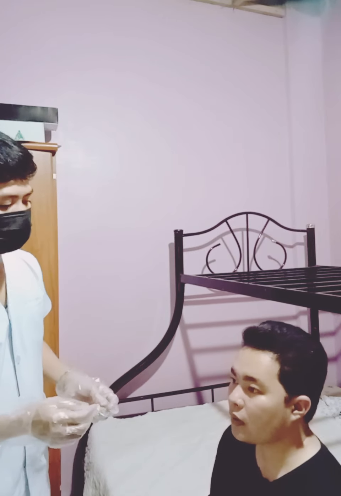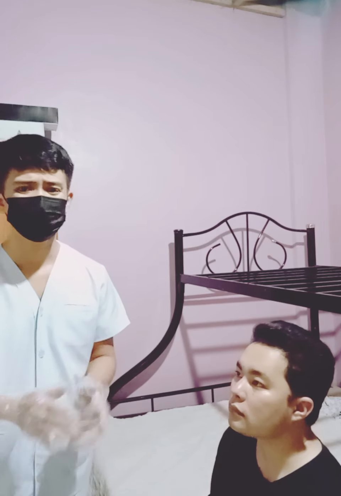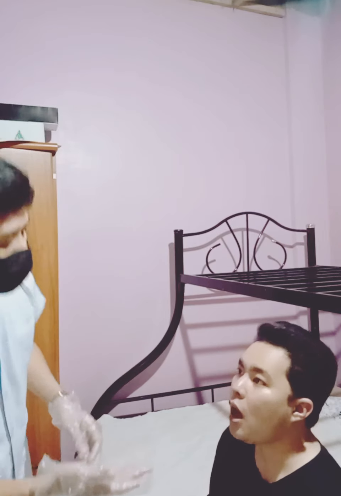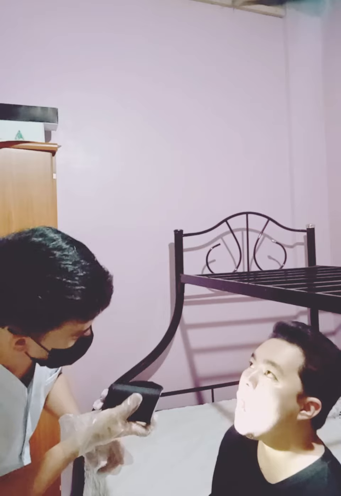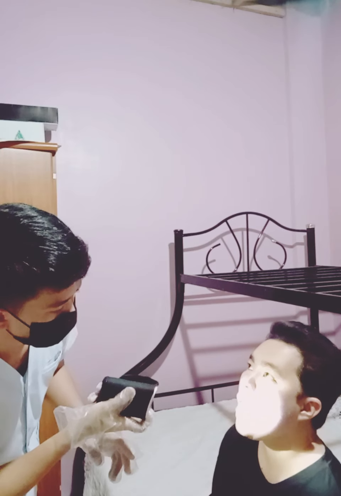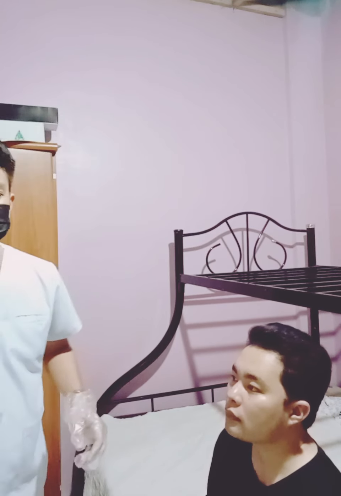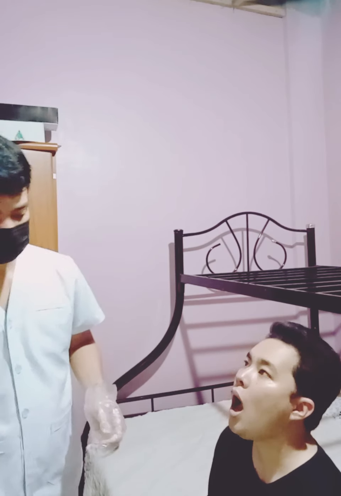Sir, I need you to protrude your tongue. Okay, the color and texture are normal. Next, we are going to inspect the tongue movement. Sir, I need you to roll your tongue up. Okay, and side to side, sir. Okay, that's good. Next, we are going to inspect the base of the tongue, the mouth floor, and the frenulum. Now I need you, sir, to place your tongue against the roof of your mouth.